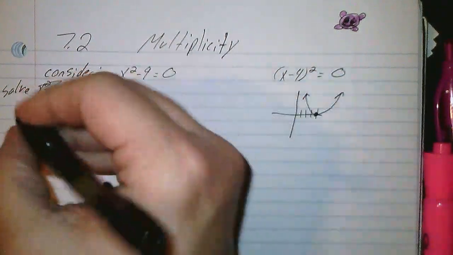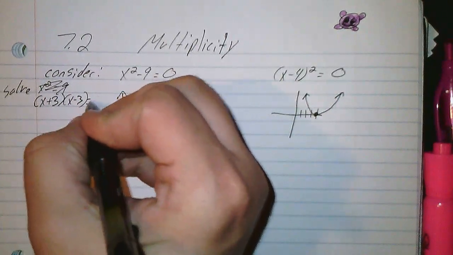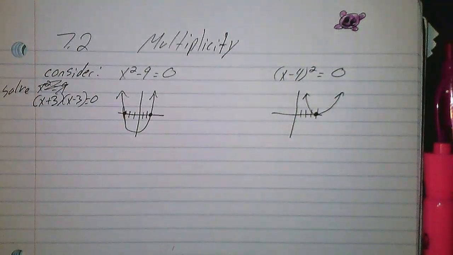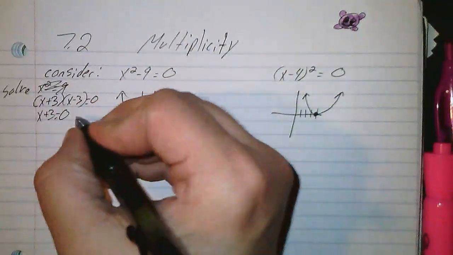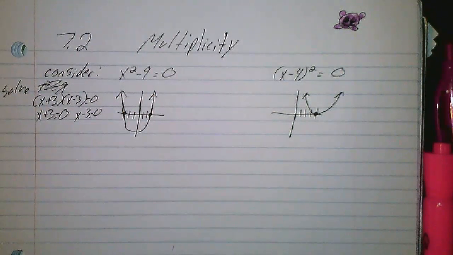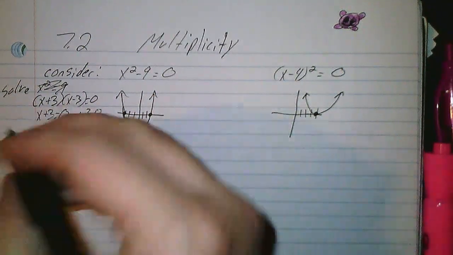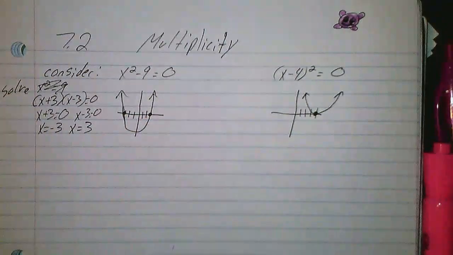Or maybe you spot that as x plus 3 times x minus 3 equals 0. Set each factor containing a variable equal to 0. And so we get x equals -3 and +3.